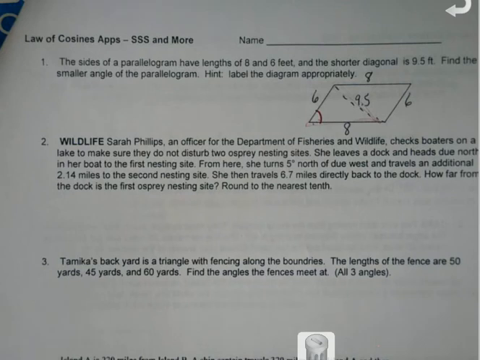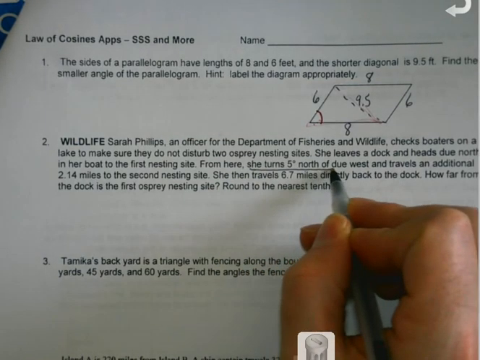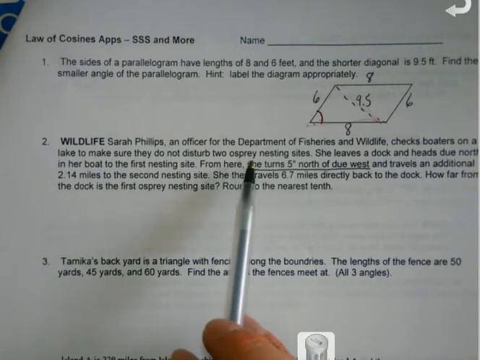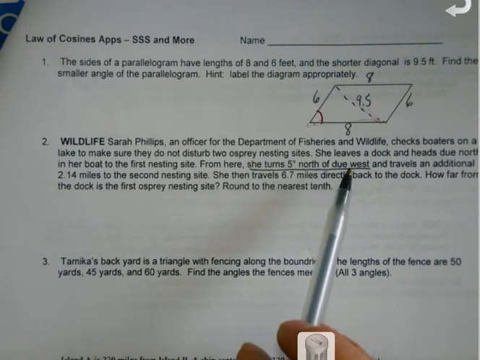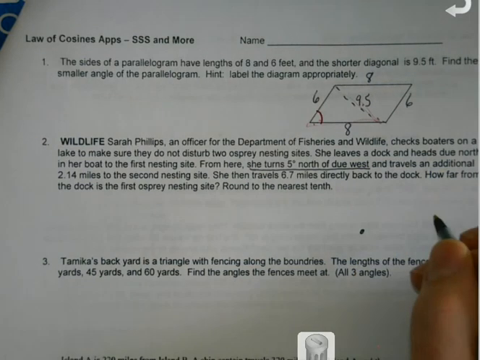Number 2, 5 degrees north of due west. I'm actually going to help you draw the picture on this one. So we're checking boaters on a lake to make sure they don't disturb the osprey nesting sites. She leaves a dock and heads due north in her boat to the first nesting site.